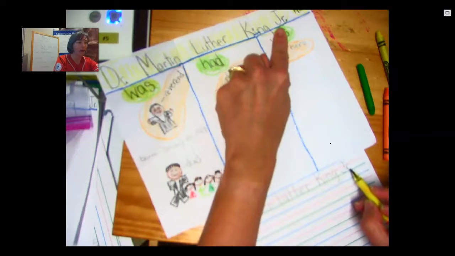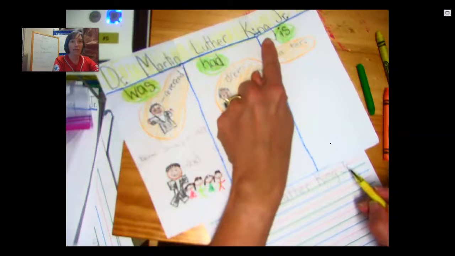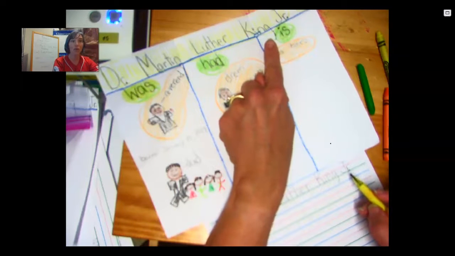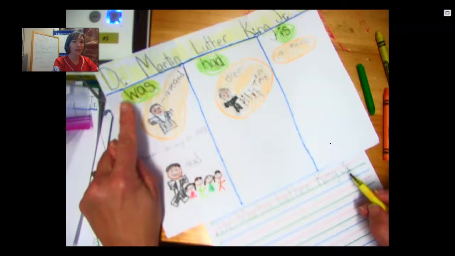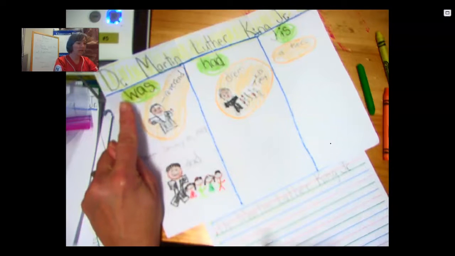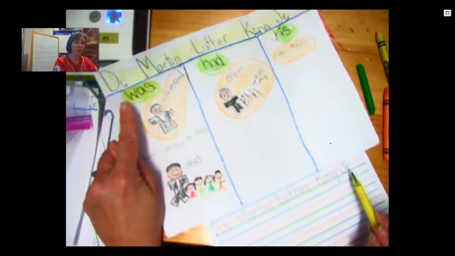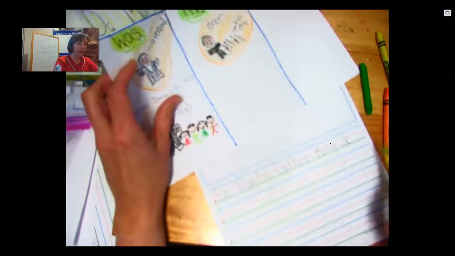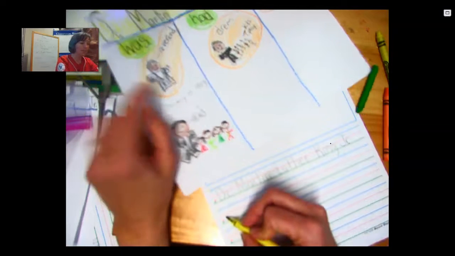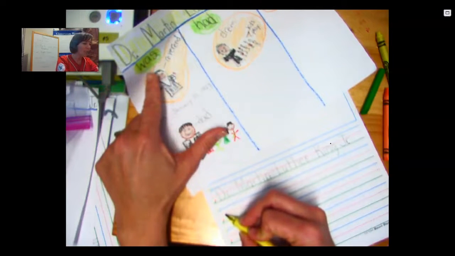Okay, that was my yellow. Yellow, what comes next in the pattern? Green. Let me find my green word in this column. Was. Dr. Martin Luther King Jr. Let me do my full sweep. Start my sentence again and say was.